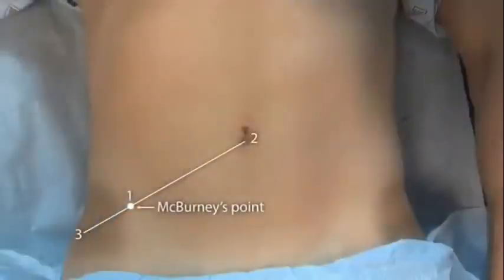You should also be able to assess for possible appendicitis by searching carefully for an area of local tenderness called McBurney's point, which lies 2 centimeters from the anterior superior spinous process of ilium on a line drawn down from the umbilicus.